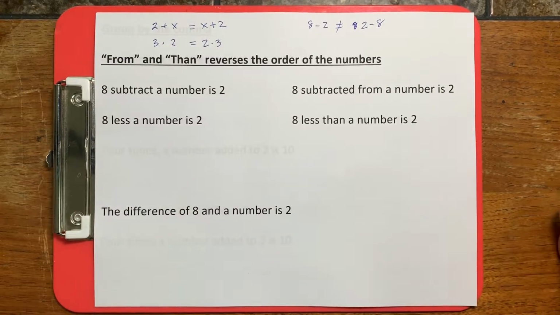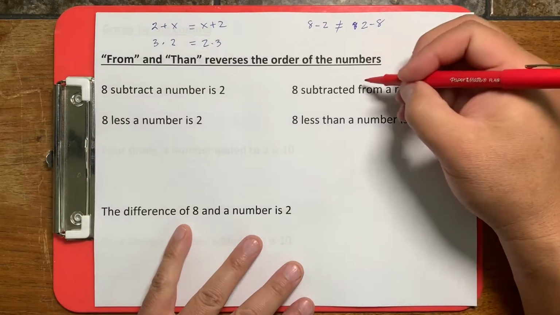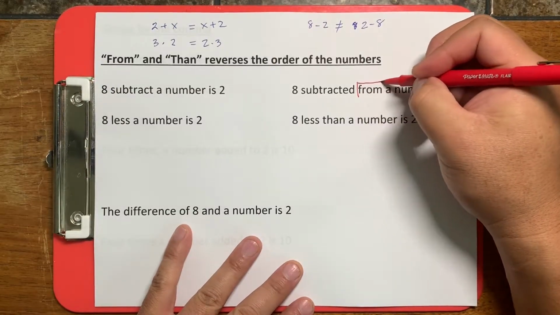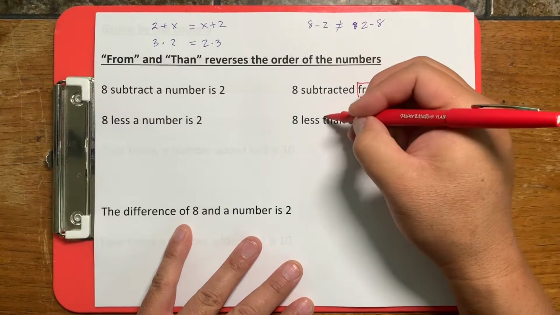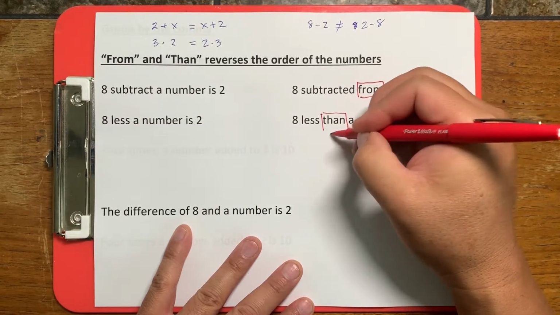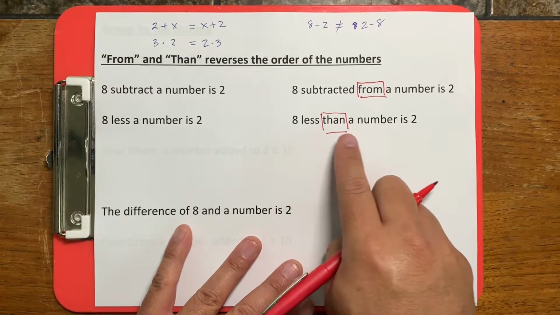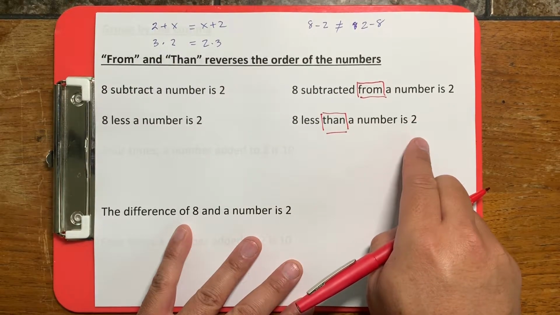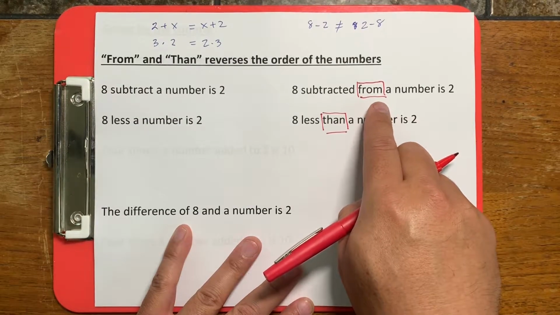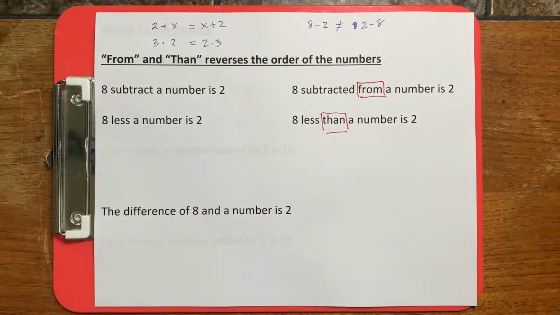So whenever you have a subtraction or a division, you always want to make sure that you have the right order. The key words to look for are from and than. Over here we have the word from, and over here we have the word than. 8 subtracted from a number is 2. 8 less than a number is 2. Whenever you see the word from or than, we're going to reverse the order.